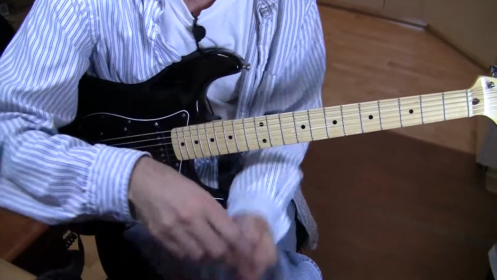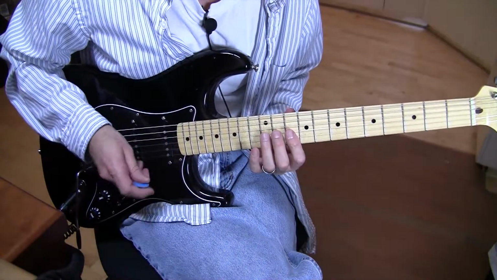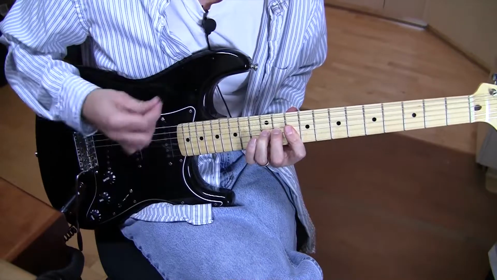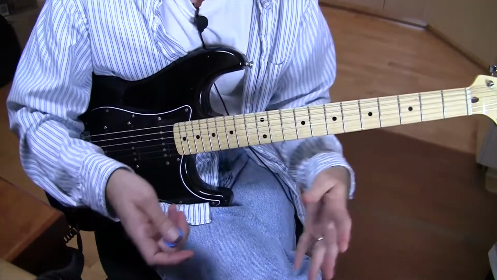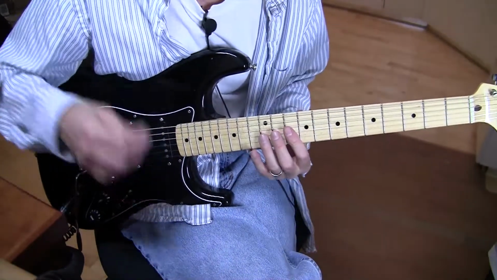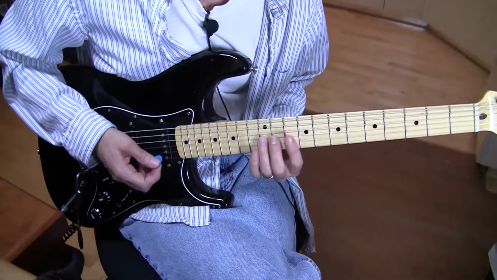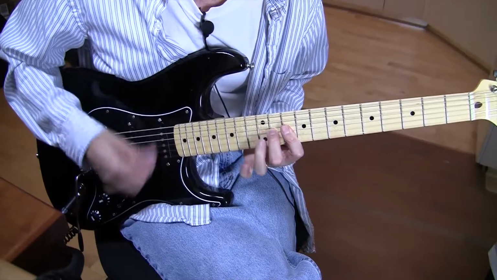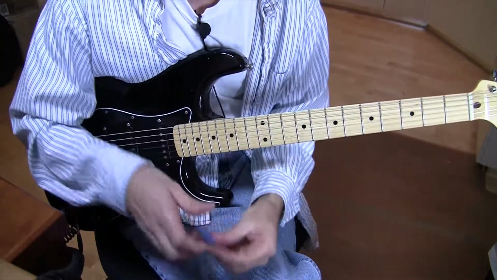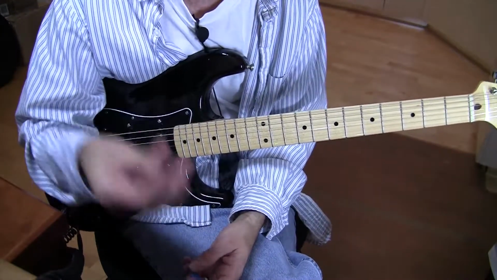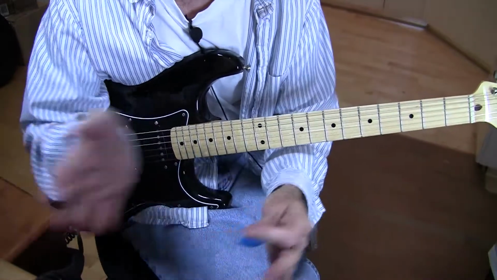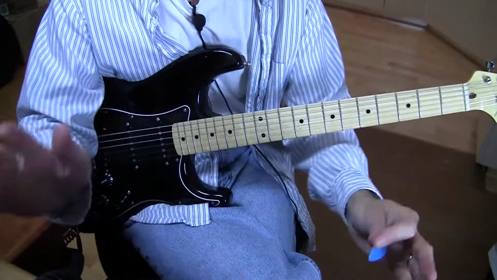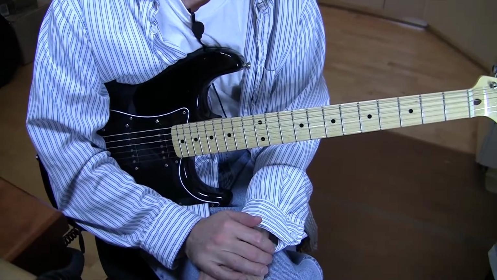So you actually think, when Edge does this, I think of that as 1, 2, 3, 4, and then he goes, and I think of that as 1 and 2 and 3 and 4 and, 1 and 2 and 3 and 4. But it's all from that moment. It's 4/4 time.